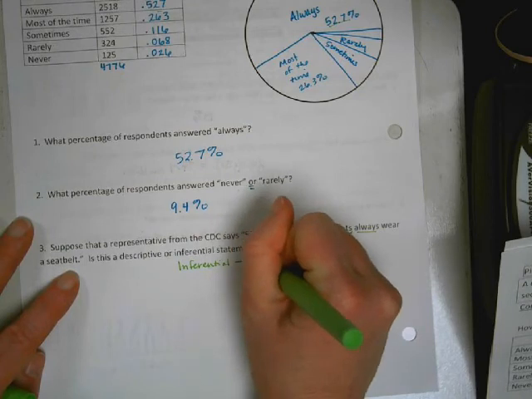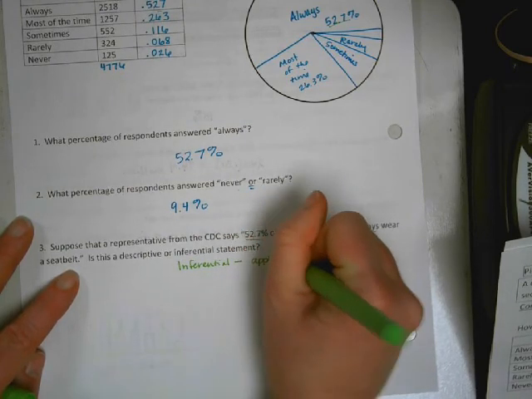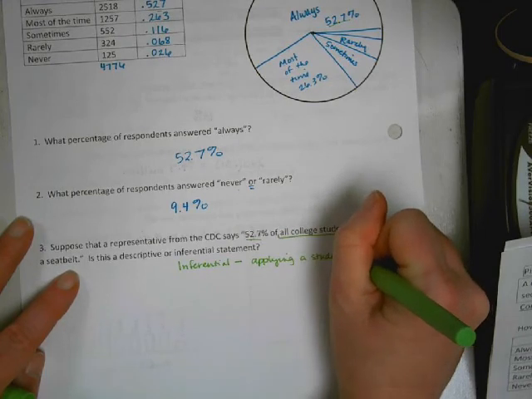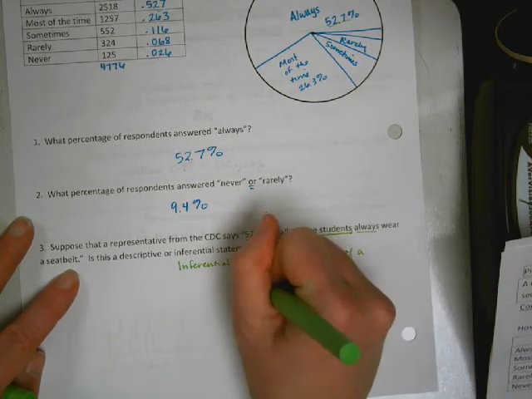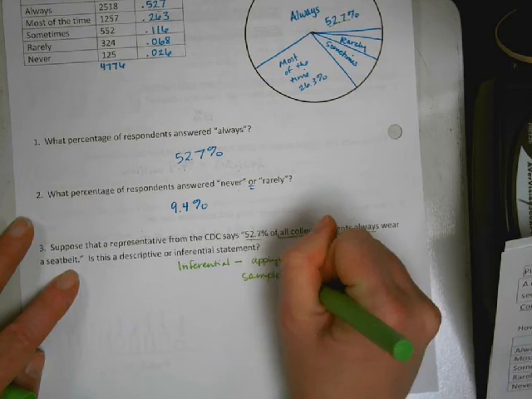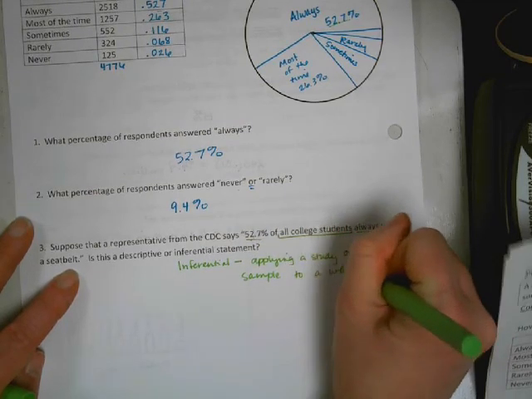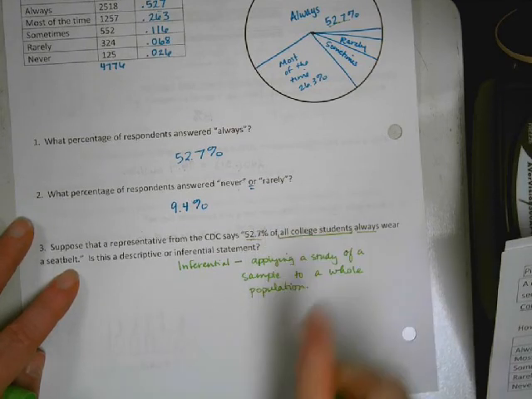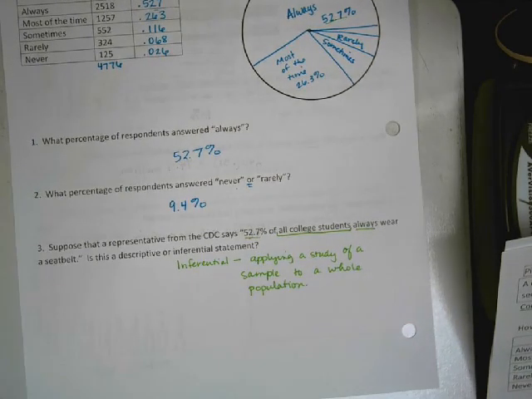Because we're applying a study of a sample to a whole population. So we're inferring that because that's the case at Weatherford College, that's the case at all colleges. So it became inferential statistics. All right, that is all for that section.